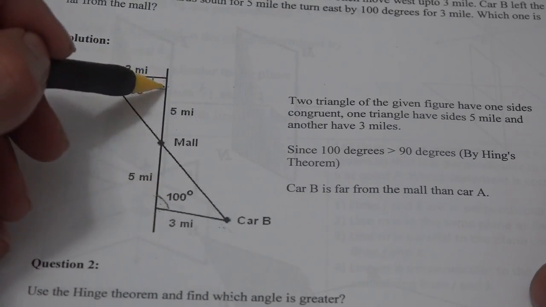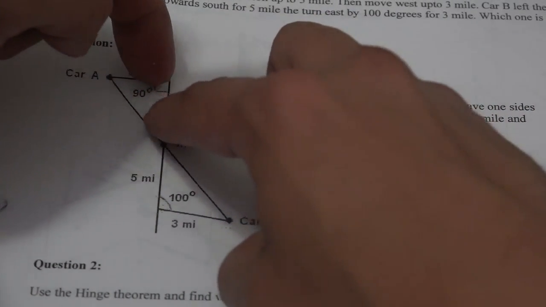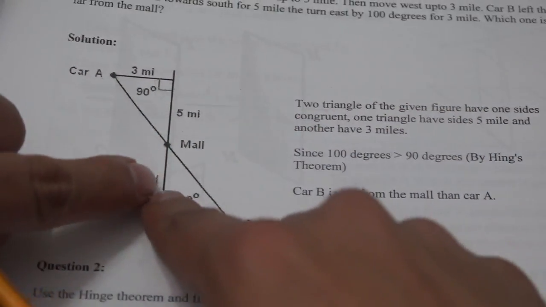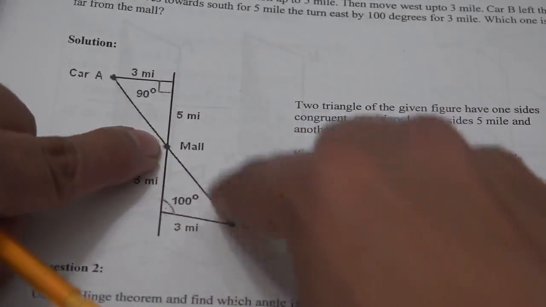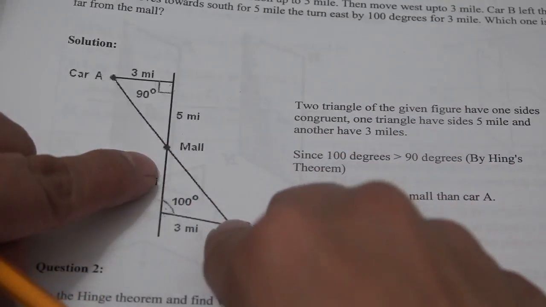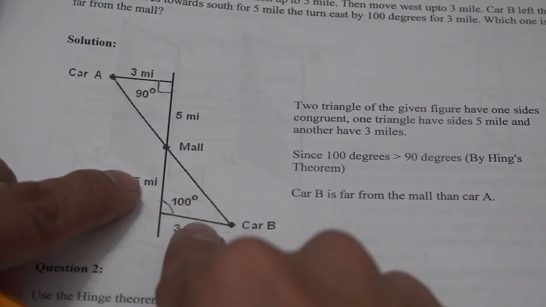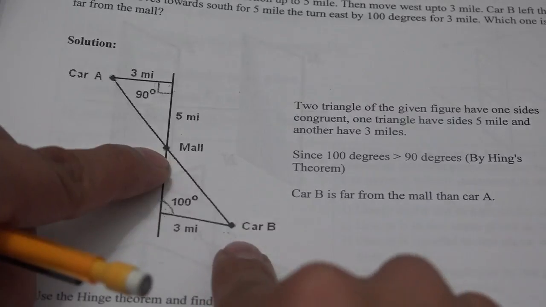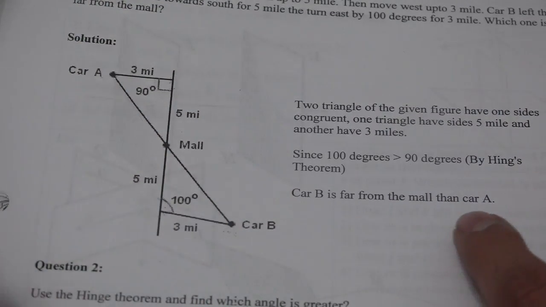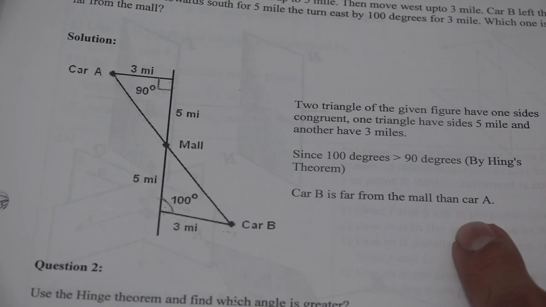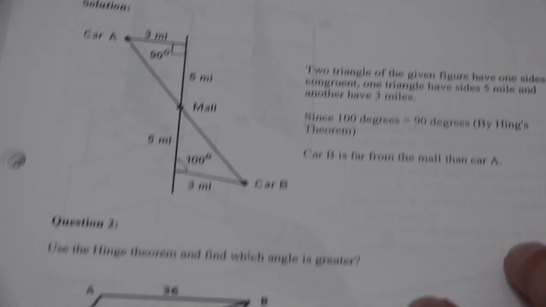So since the opening of this angle is less, and this one is more, it takes a longer distance. This segment becomes wider. You understand what I'm saying? If you open this a little more, then this one is going to extend even more. So therefore, car B is farther from the mall than car A. Oh, that was easy.